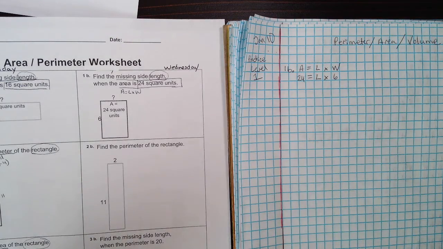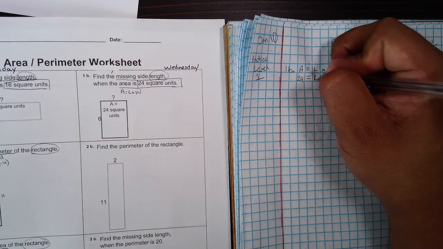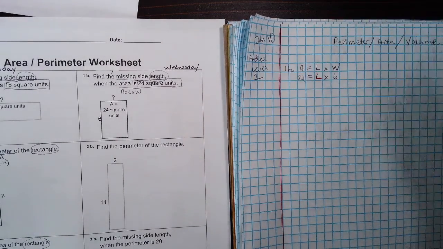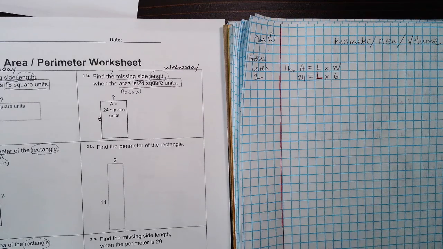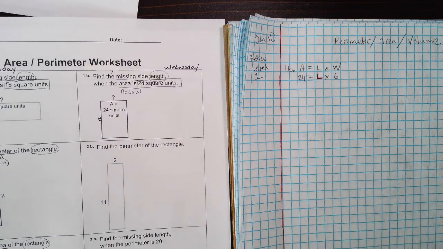Find out what is L. What is that missing side? Give about 30 seconds. We ready? Yeah, majority of us are already ready there.